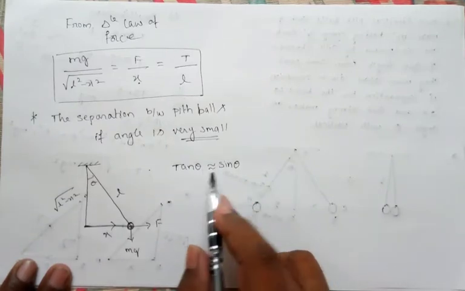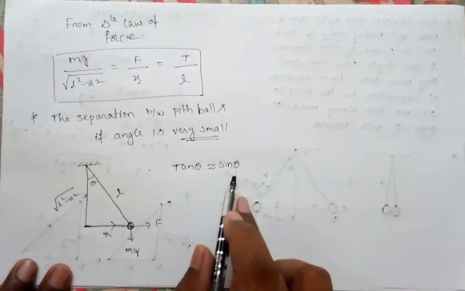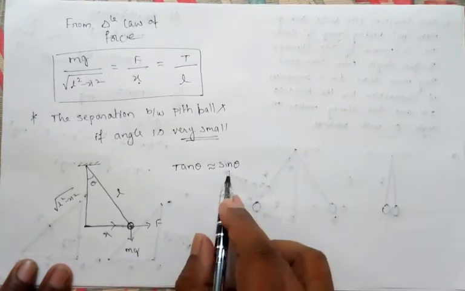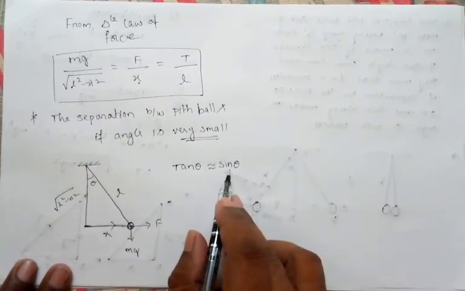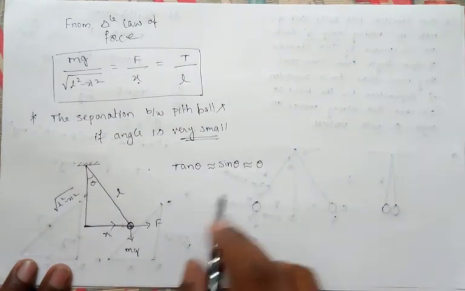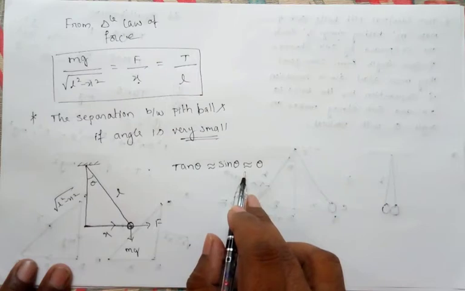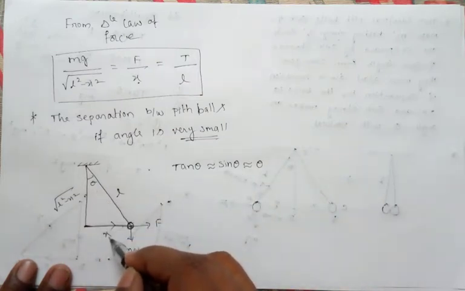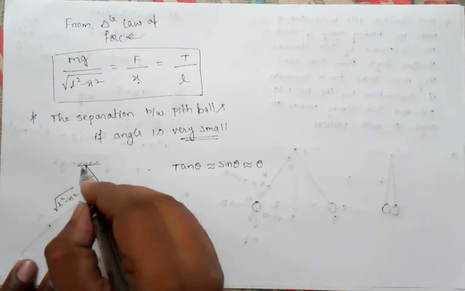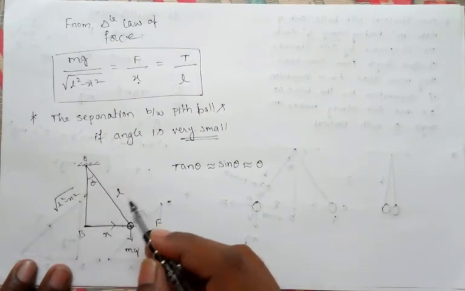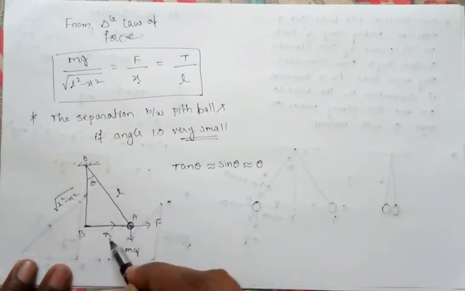So the angle is very small, so sin theta and tan theta can both be written as theta also. And theta, we can write, is nothing but arc length by radius. Angle means, from the sector, OAB is like a sector. Then the angle is equal to arc length by radius.